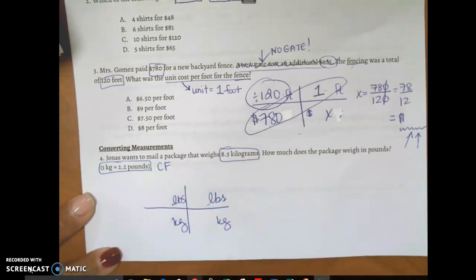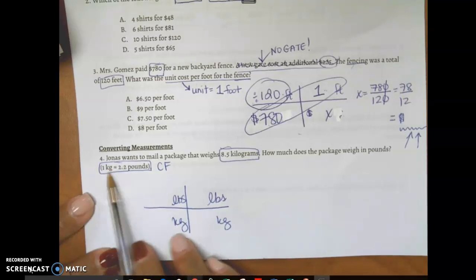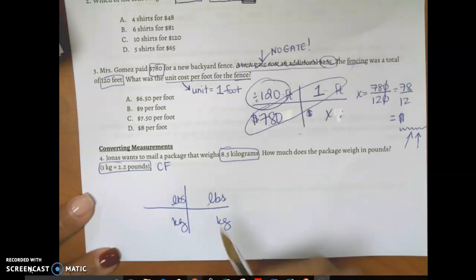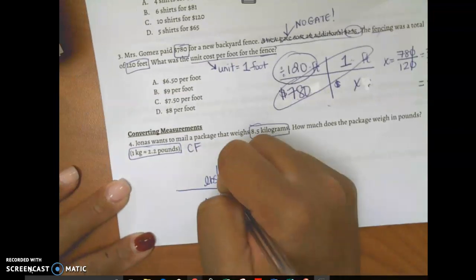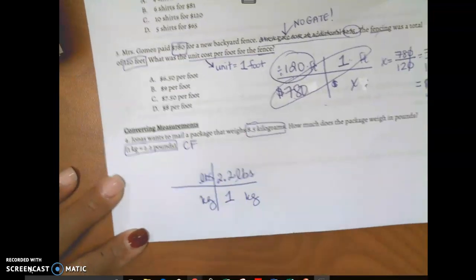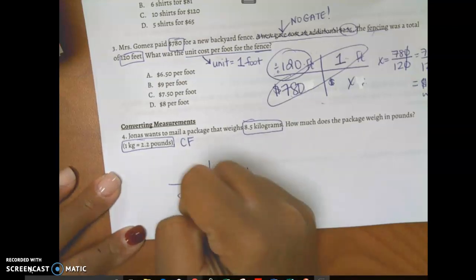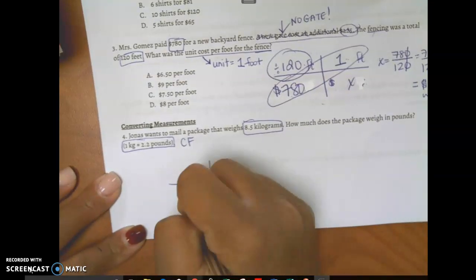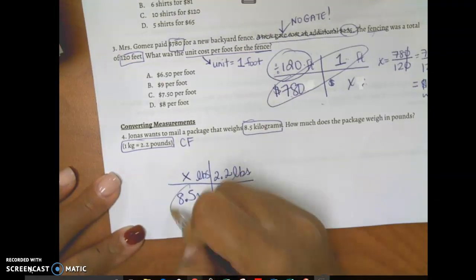What is the conversion factor that they give me? 1 kilogram. And the order doesn't matter. I can put it over here. And how many pounds? 2.2. You have to be careful where you place the 8.5 now. It's kilograms, so it goes at the top or bottom? Bottom. Good. And an X. Nice. Now I cross multiply and then divide.